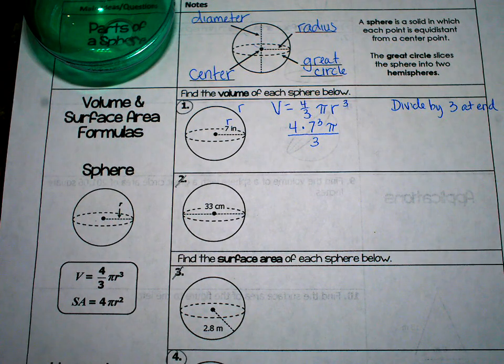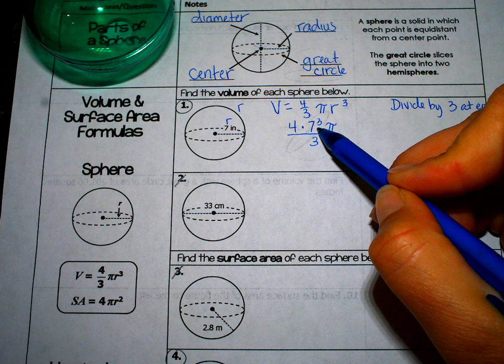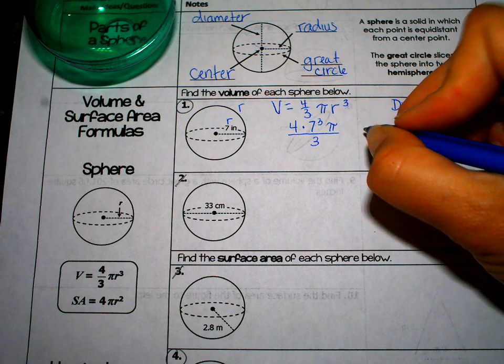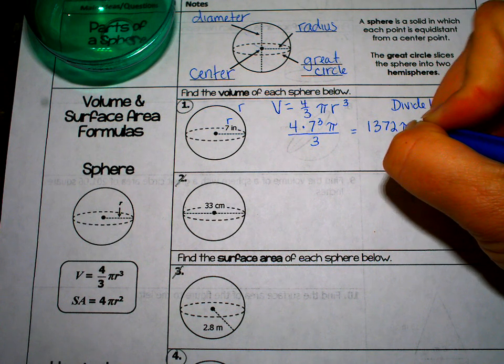That's the simplified way of this math problem. 7 times 7 times 7 is 343. 343 is 7 cubed. So 343 times 4 is 1,372 pi divided by 3.